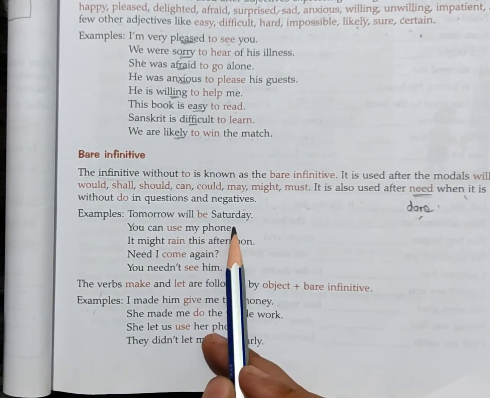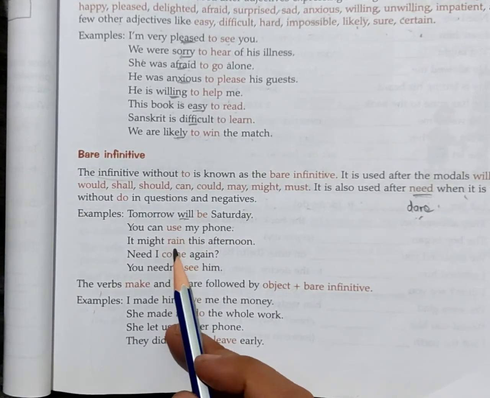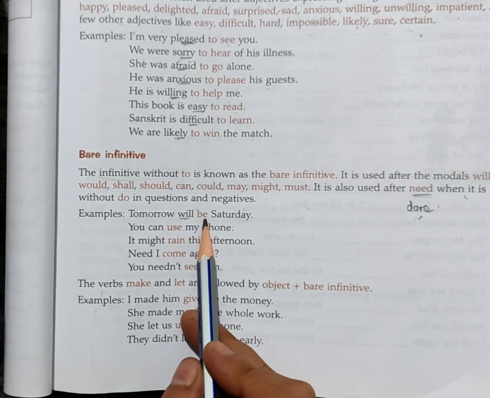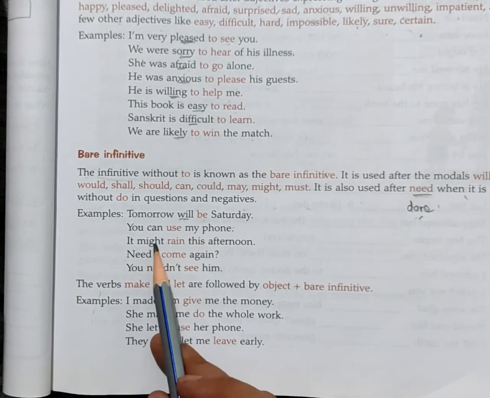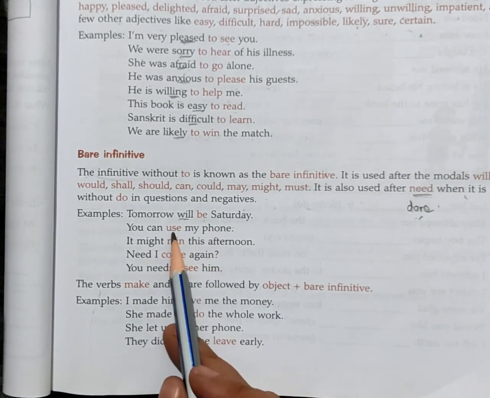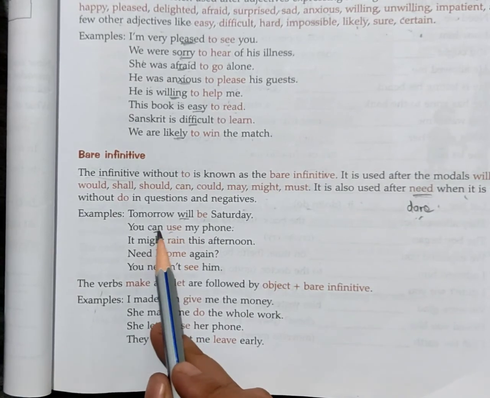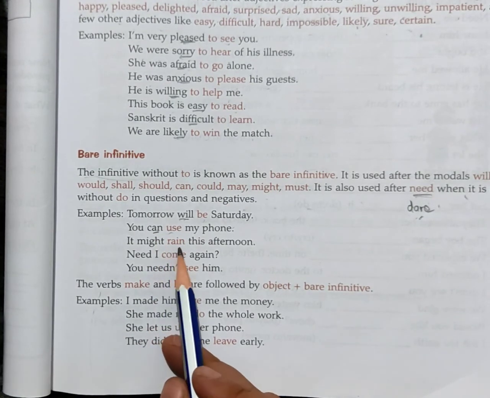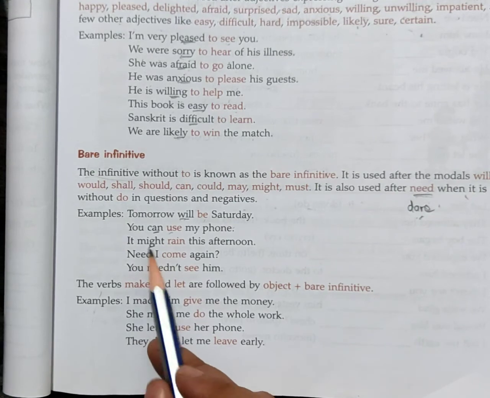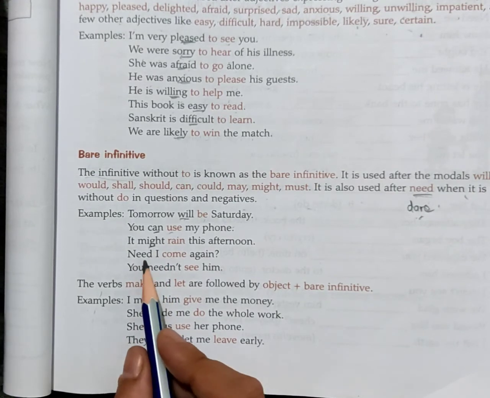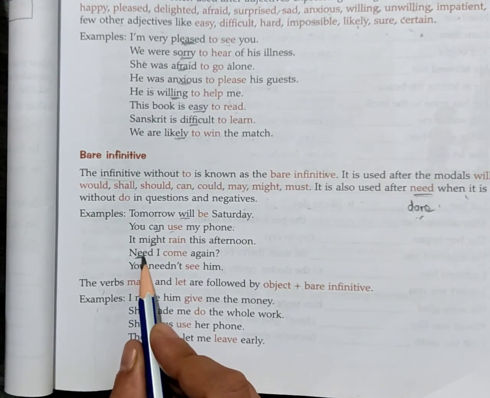Tomorrow will be Saturday. Now, will is a modal auxiliary, so only "be" will come, not "to be" Saturday. You can use my phone. So can is a modal auxiliary. It might rain this afternoon. Might. "Need I come again?" is a question sentence and need is there.